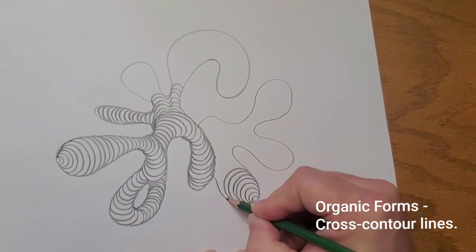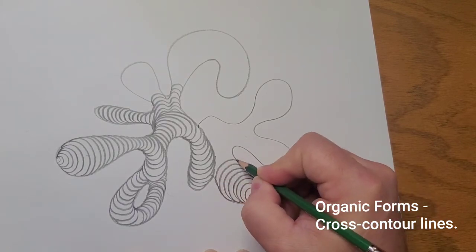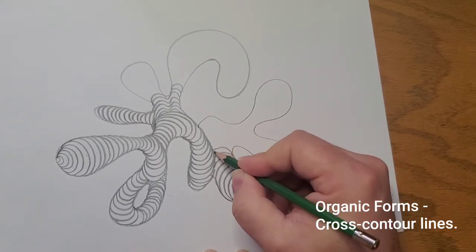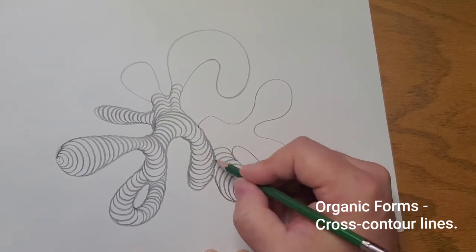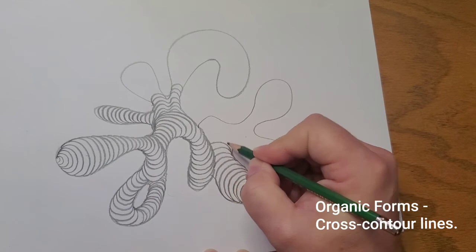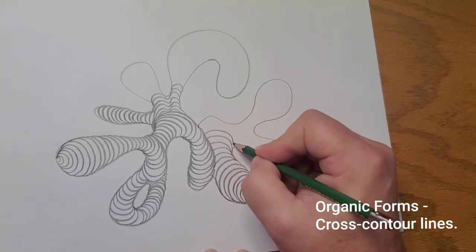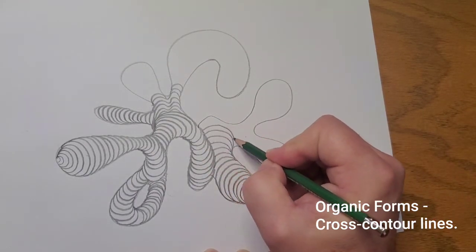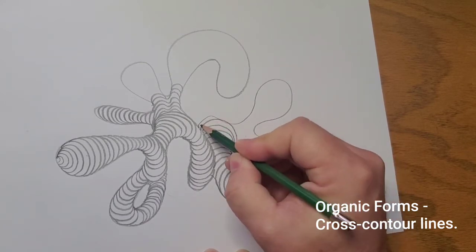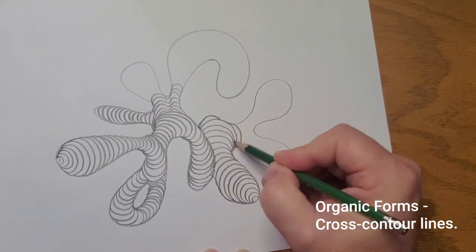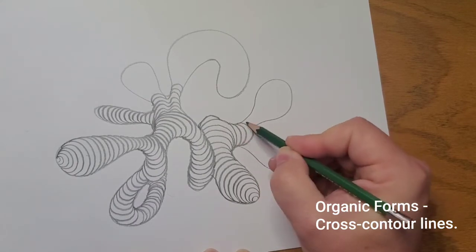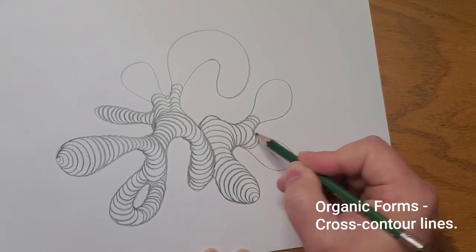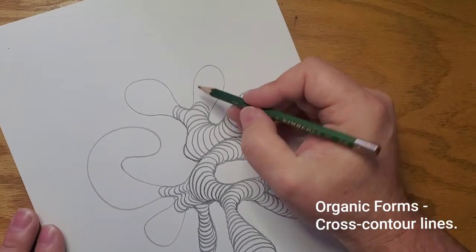Now, as I get to this part, I want to draw the illusion that these lines are coming from behind this other form. So this side will have gaps because actually it's in the middle of the line. And if I close these gaps, it would appear to be a seam. And that might be okay too. There's actually no right or wrong as far as that is concerned. And again, turn this around as many times as you need.